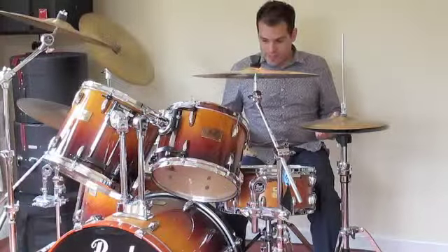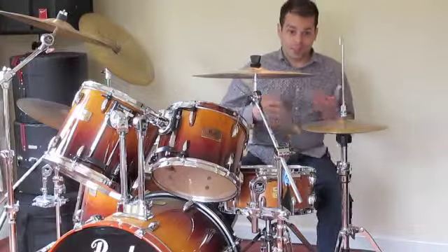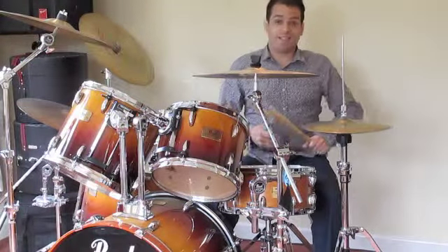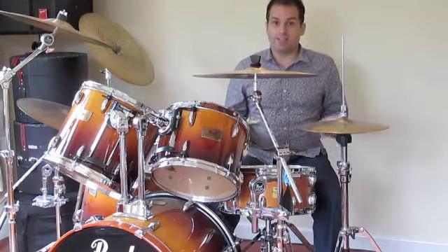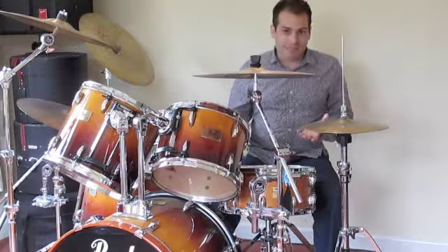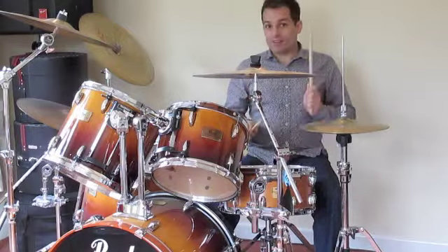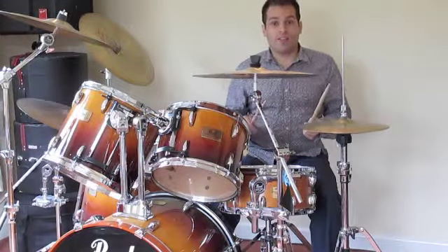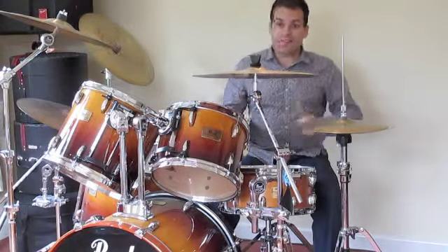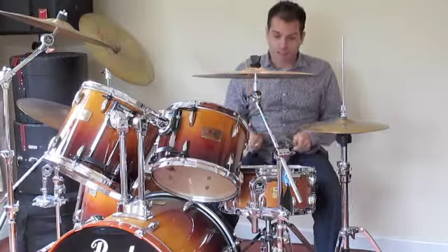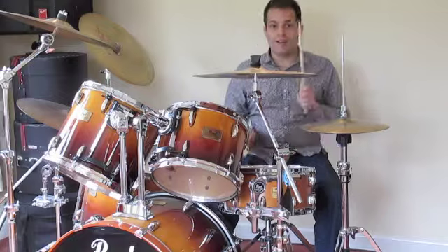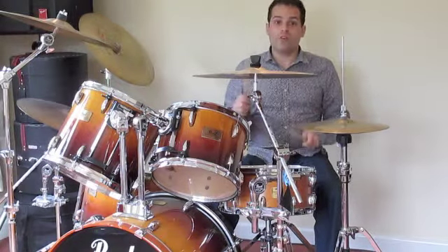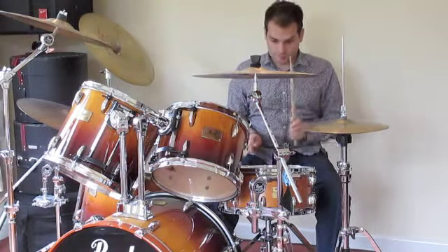Okay, so now I've had a go at the single stroke roll and the double stroke roll. The next one is the paradiddle, probably the most talked about rudiment in terms of drums. A funny name and quite a unique way to stick. The basic rudiment of the paradiddle, the order in which we play our sticks, is right, left, right, right, left, right, left, left. So very basically, here we go.